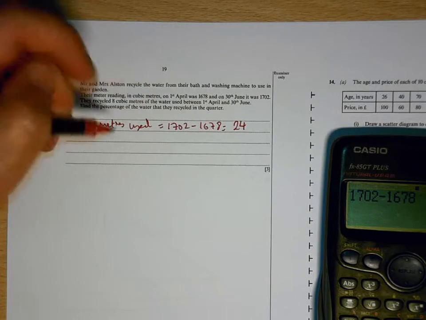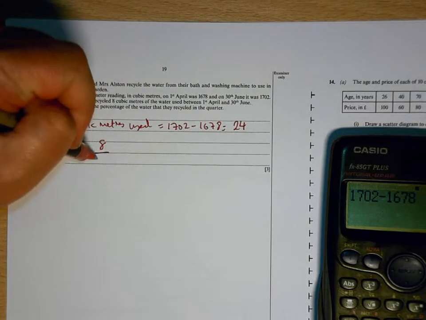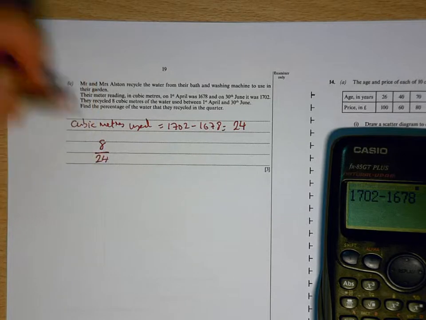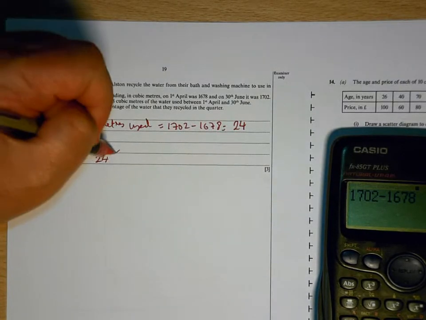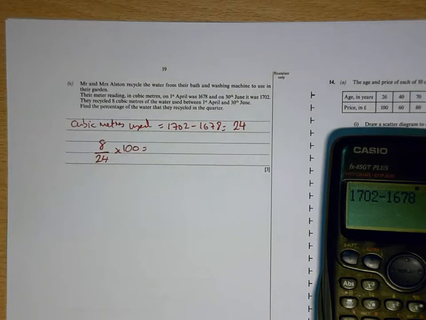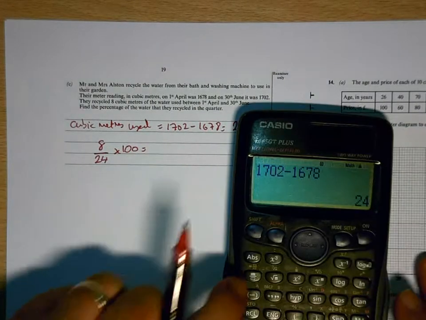So the percentage that they recycled is, out of the 24 cubic meters that they used, 8 of those were recycled. So to turn into a percentage, you times it by 100.